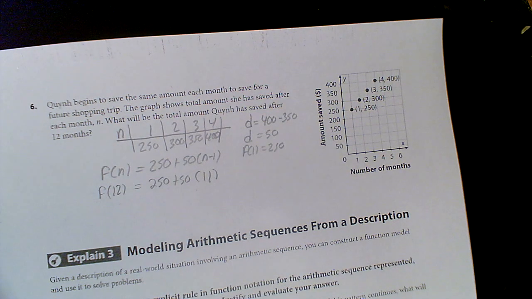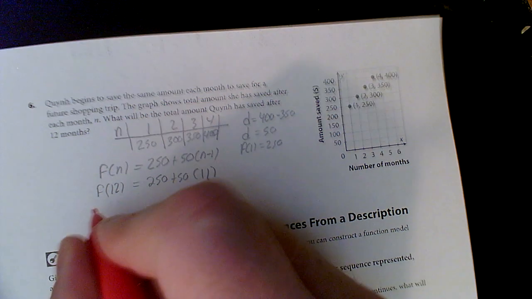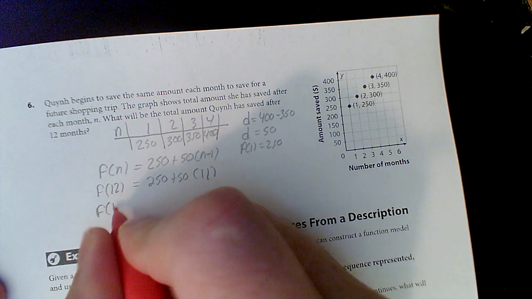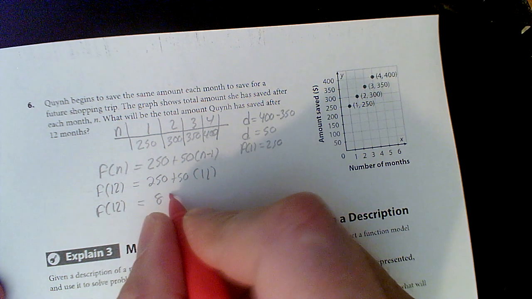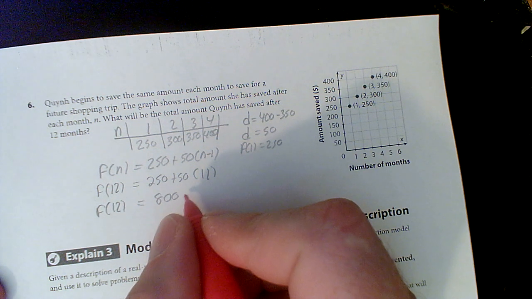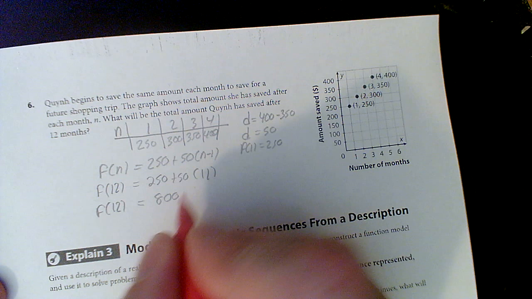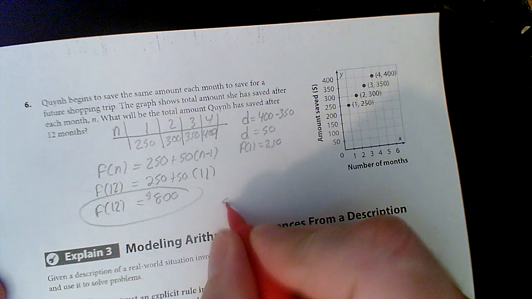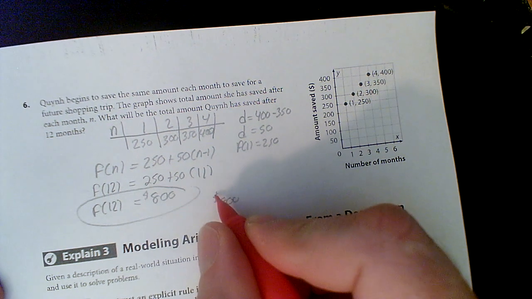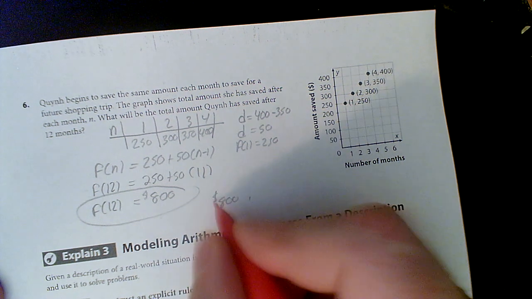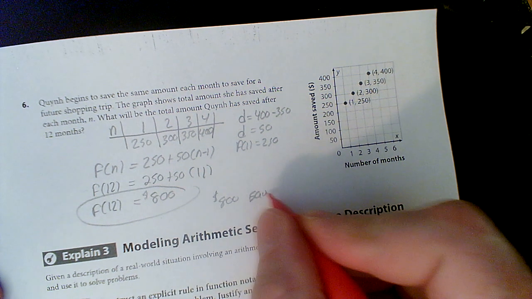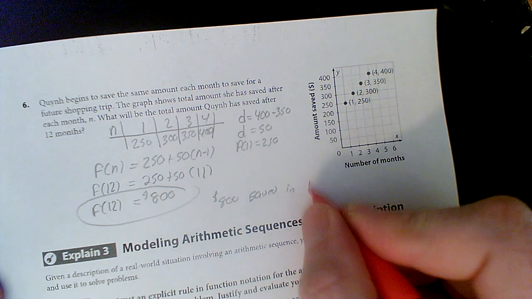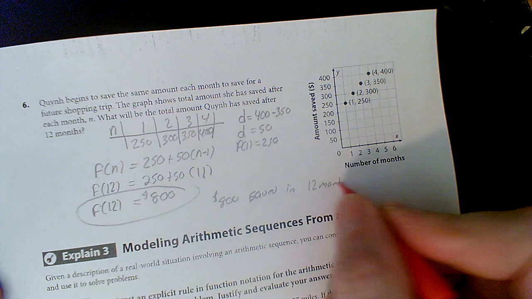So 11 times 50 plus 250. If you were to do this after a year, you would have $800, and hope that they can have fun on that future shopping trip. That's $800 saved in 12 months.